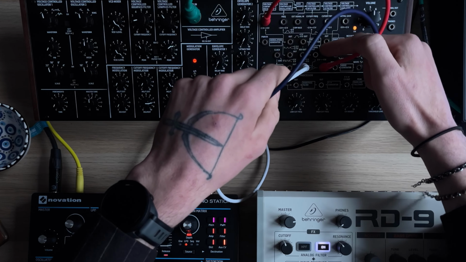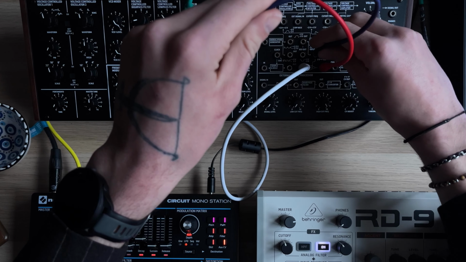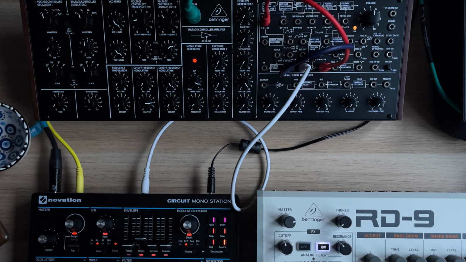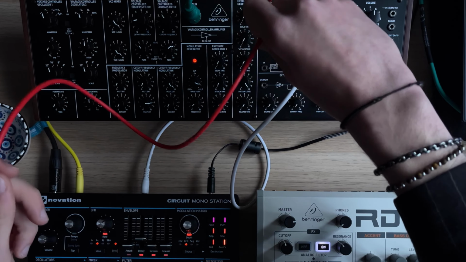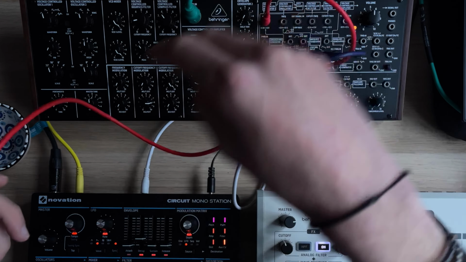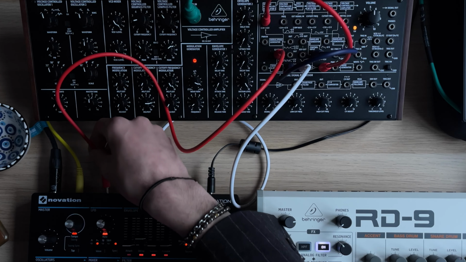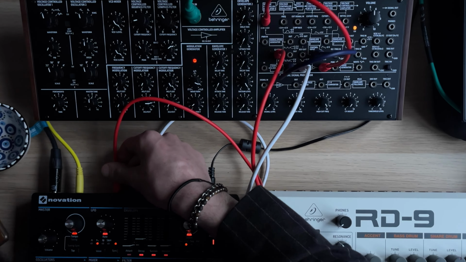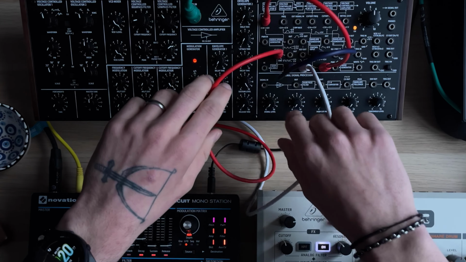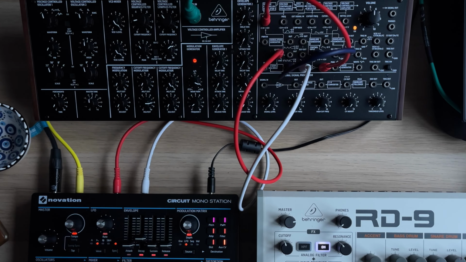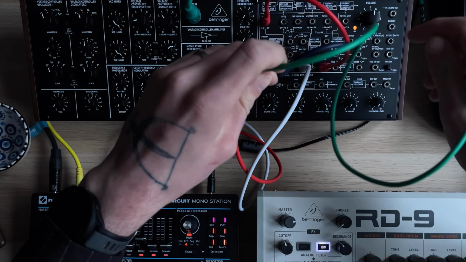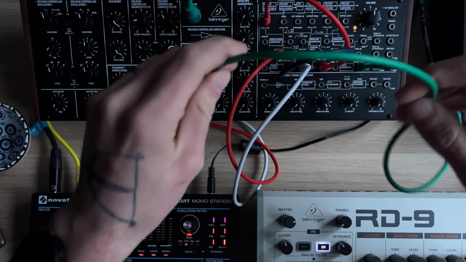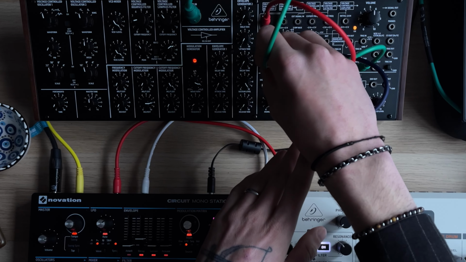Now, the input control of my VCA will be modulated by the sample and hold of my K2. The sample and hold takes the clock out of my Monostation clock output, so also the clock is synced to the tempo of my track. And the sample and hold takes its information from the noise generator.